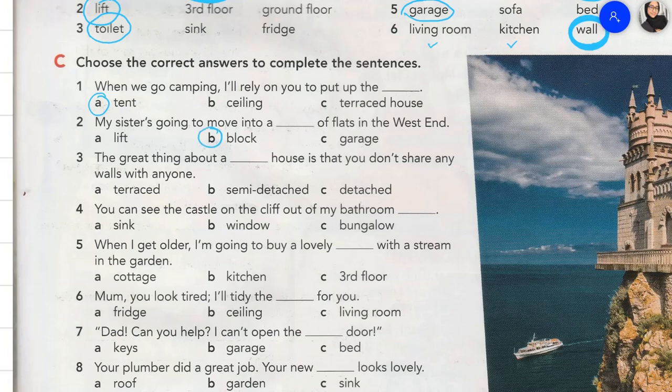Number three, the great thing about a something something house is that you don't share any walls with anyone. What kind of house doesn't share walls with anyone? It's either a detached house or a bungalow. Is there any bungalow or detached house? Yes. Terrace is not the answer. Semi-detached is also not the answer. So the answer is C, detached.